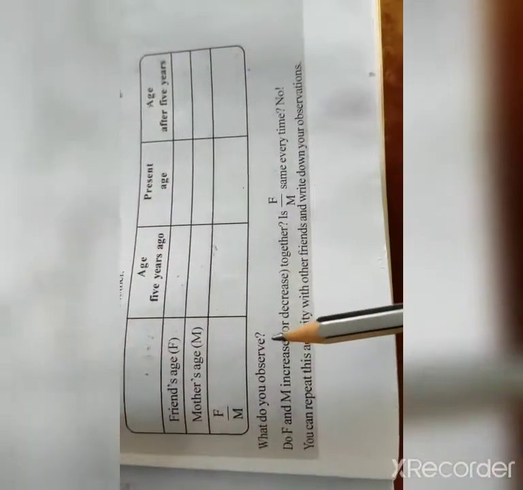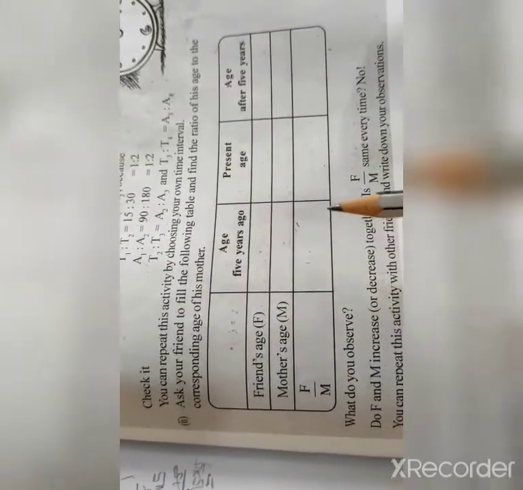Friend's age 5 years ago, mother's age 5 years ago. So this you can do with your mother and then see. You will do this activity and send it on my personal WhatsApp number. What do you observe? Whatever your view is, you will present. Do F and M increase or decrease together? Is F is to M the same every time? No. You can repeat this activity with other friends and write down your observations.